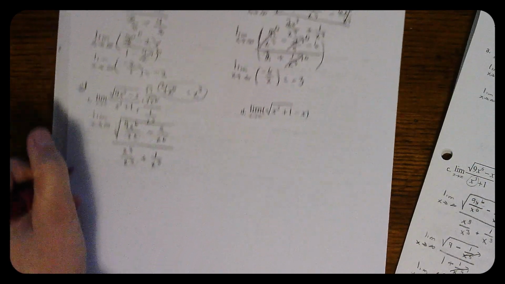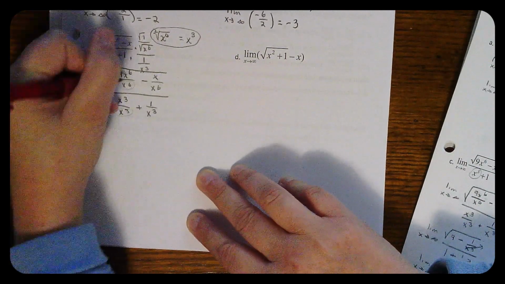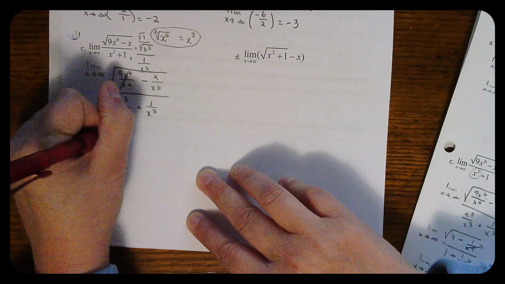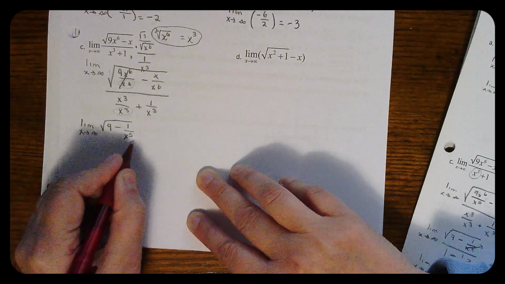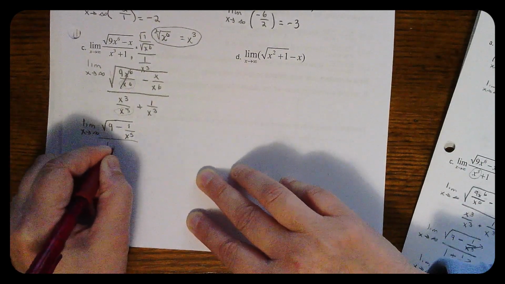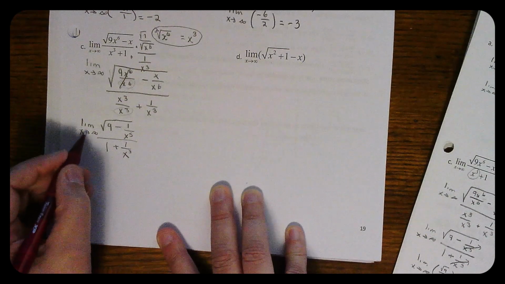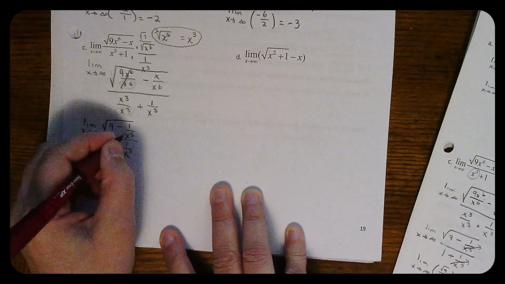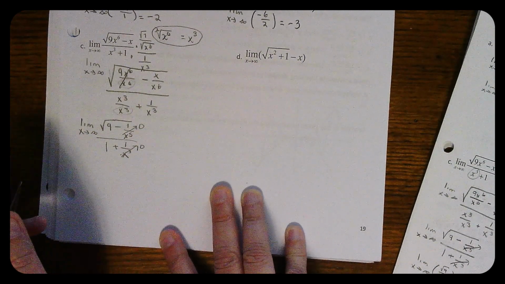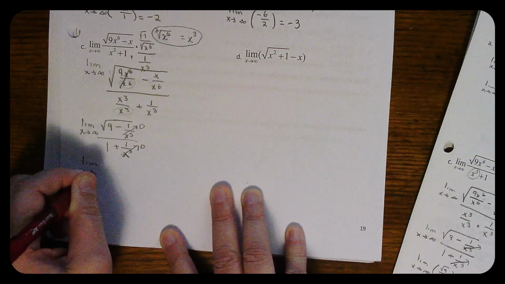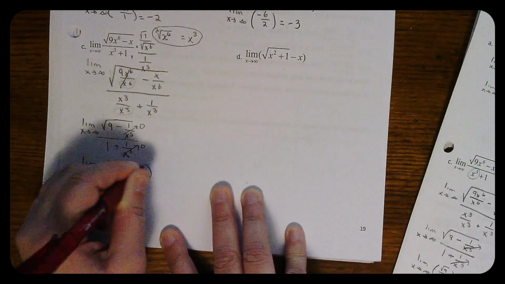All right, so then that would give me the limit as x approaches infinity of the square root of 9 minus 1 over x to the 5th, because x divided by x to the 6th is 1 over x to the 5th, over 1 plus 1 over x cubed. So then we'll apply this infinity to this denominator. That's going to go to 0. 1 over x cubed, that's 1 over infinity, that's going to go to 0. So that's the limit as x approaches infinity of the square root of 9 over 1, which is 3.